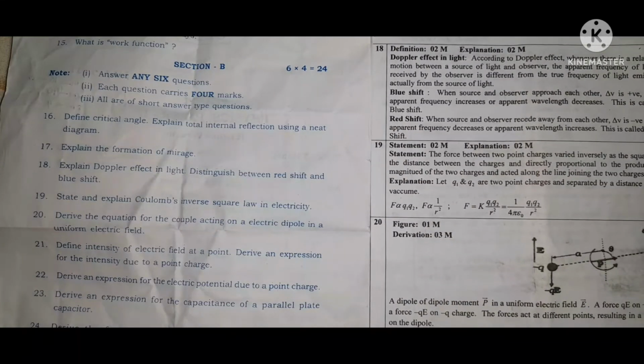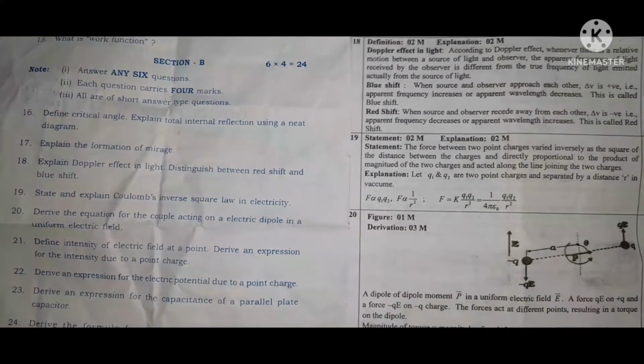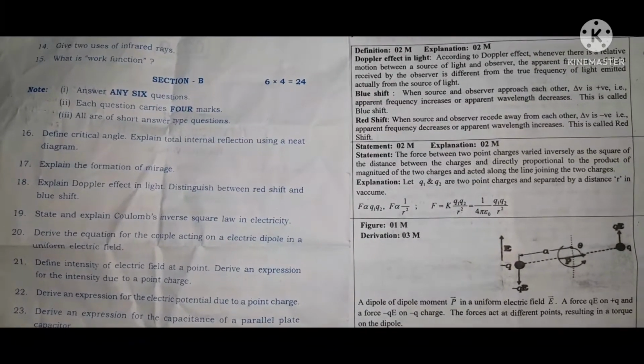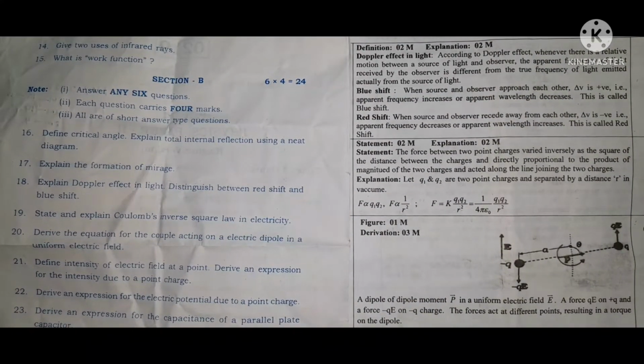And remaining, blue shift 1 mark, red shift 1 mark. Okay. Blue shift 1 mark, red shift 1 mark. That is the answer.